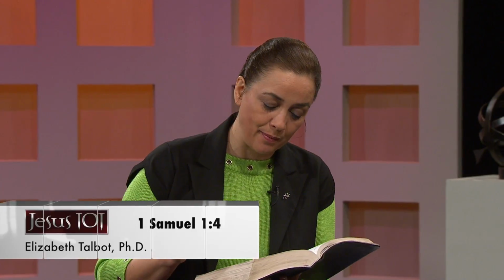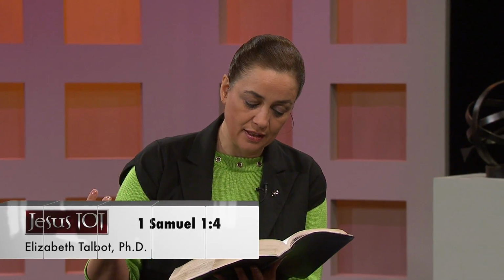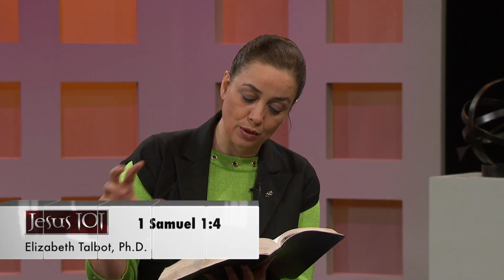So we find a situation that happens then. Verse 4, when the day came that Elkanah sacrificed, he would give portions to Peninnah, his wife, and to all her sons and her daughters, because he had a big family. But to Hannah, the barren wife, he would give a double portion, for he loved Hannah. But the Lord had closed her womb.